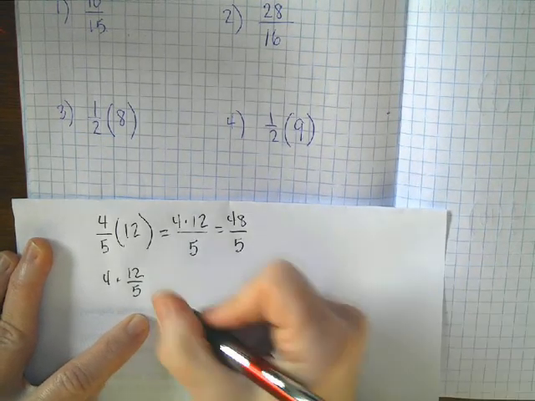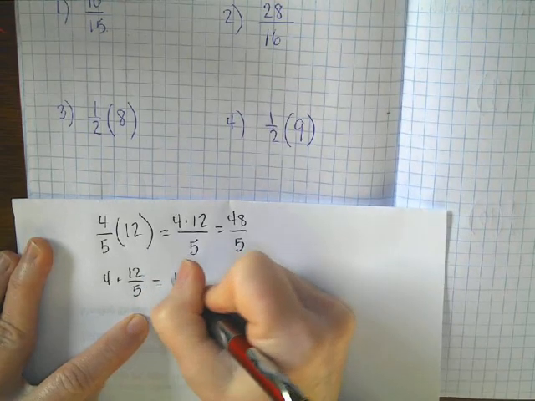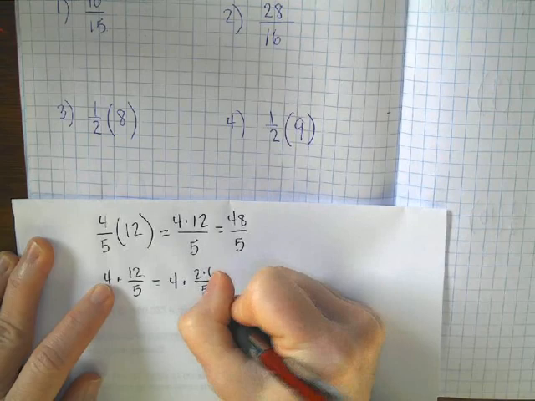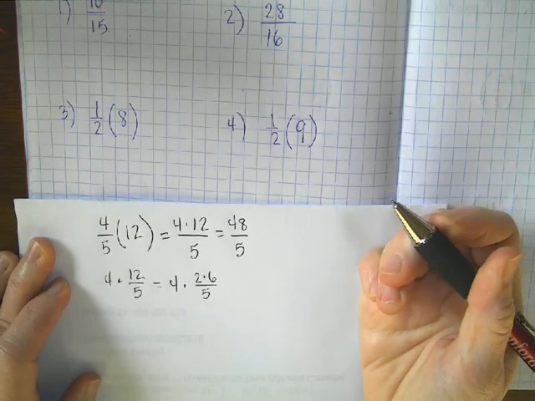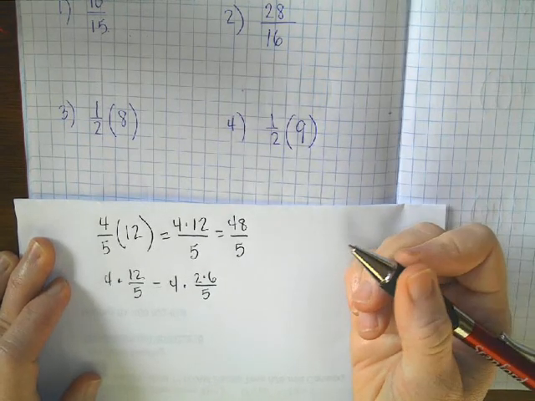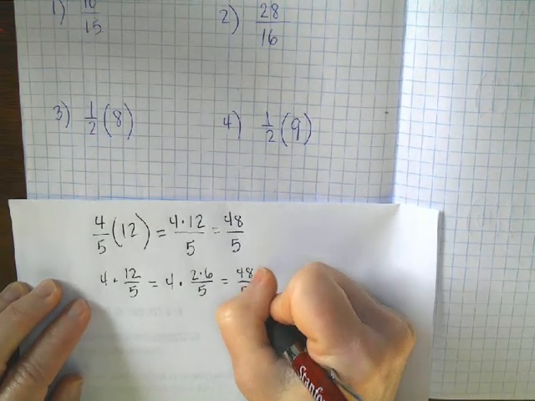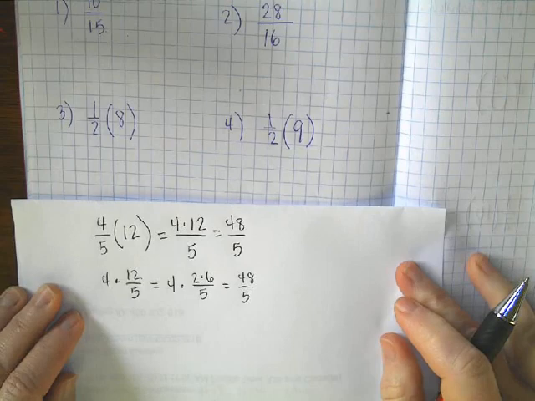No, because 12, let's see, I can keep my 4, and 12 is 2 times 6. Can I cross anything out? No, can't cross anything out. So that doesn't help me. So I end up again with 48 over 5. Okay, so nothing going on there.